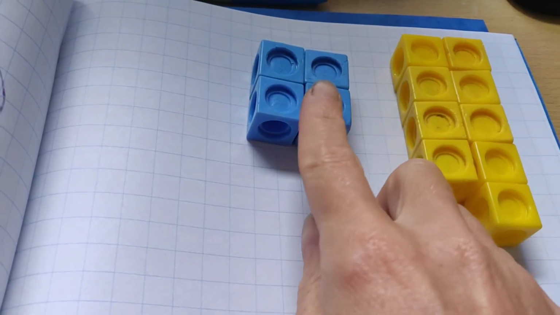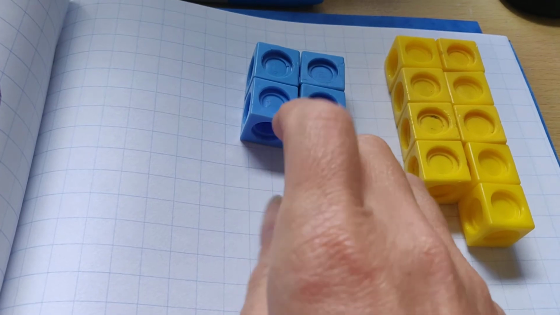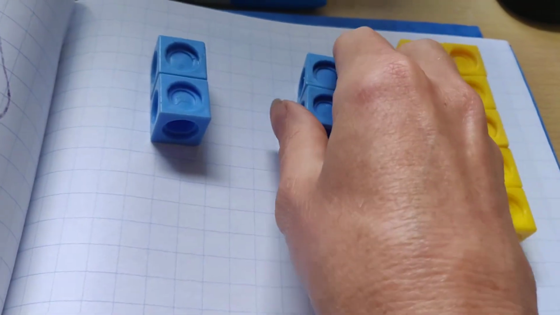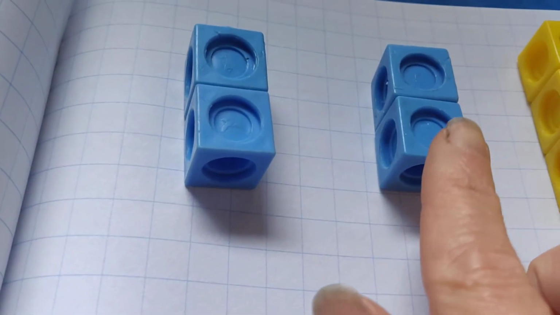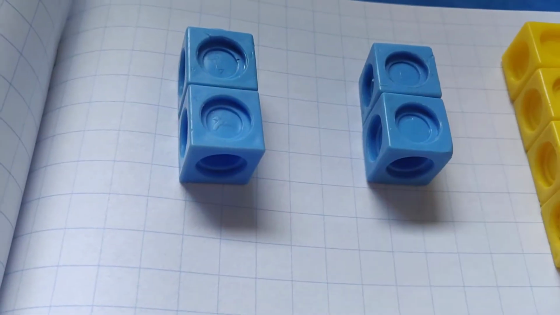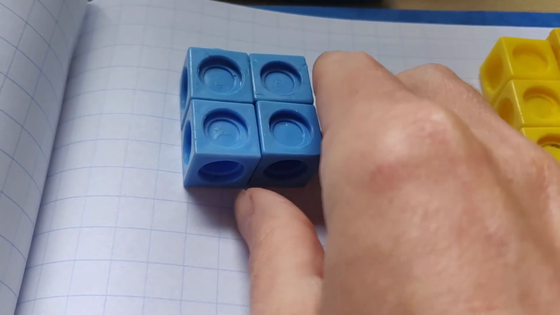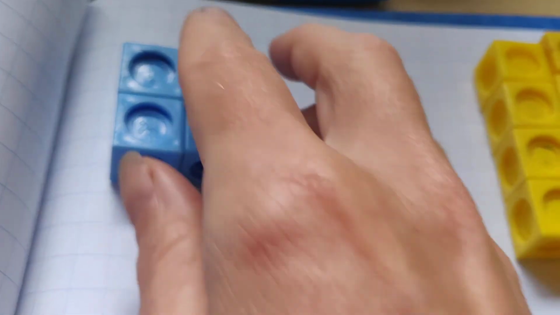So here's my first group. I've got 4 cubes. I can share that into two groups. And you can see that each group has got exactly the same number and they've both got 2. So that means that 4 is an even number because I've shared it fairly and equally between 2.